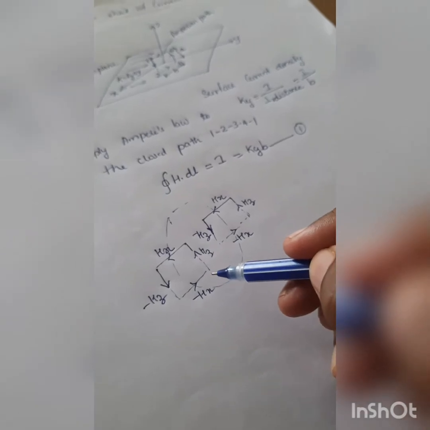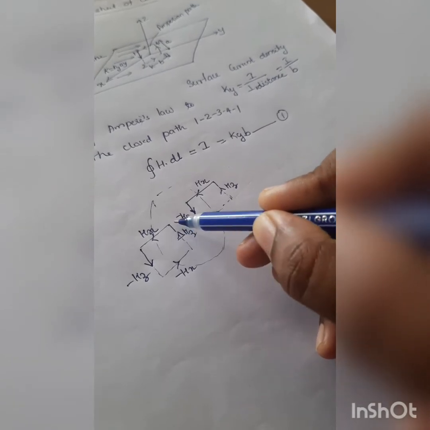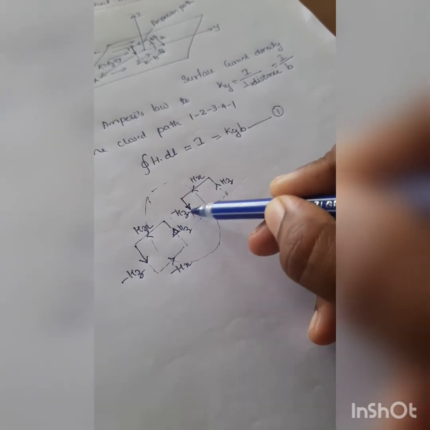When we consider a small sheet of current, in these two rectangular paths the Hz directions will cancel each other. For nearby filaments, here it is positive Hz, and here in the downward direction it is minus Hz, so these two cancel each other.